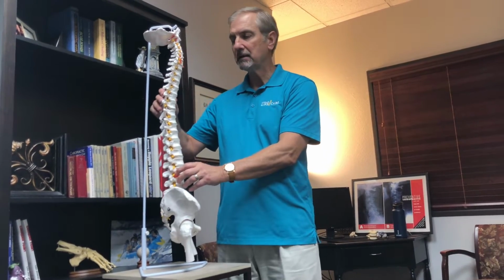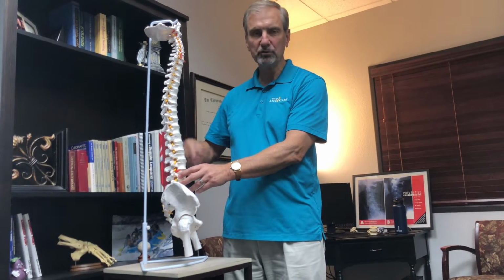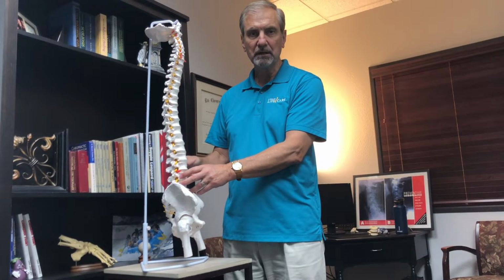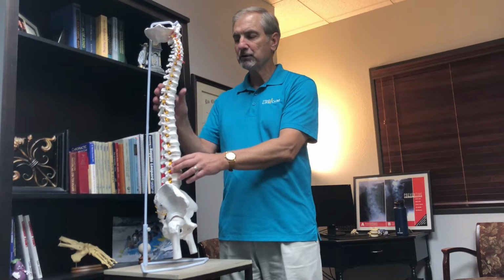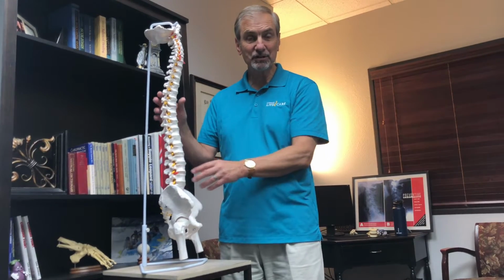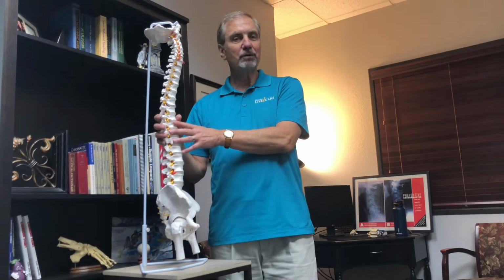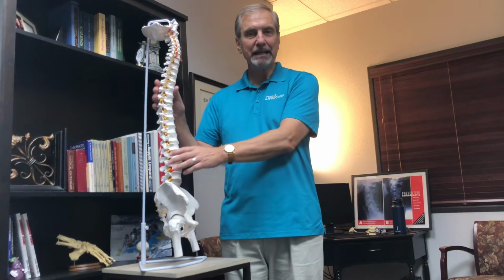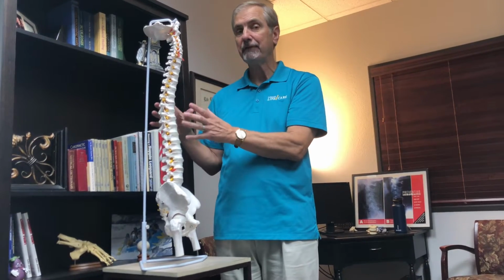I wanted to kind of look at the spine globally. And as you'll see from the side, there are three angles or curves, arcs of the spine. The first one is actually in the center, and it's called a kyphotic curve. This is the one we're all born with. The fetal position is an exaggeration of and the origin of the kyphosis or kyphotic curve of the spine.